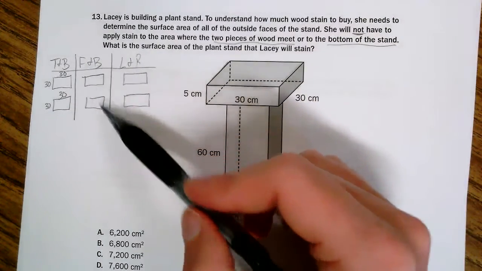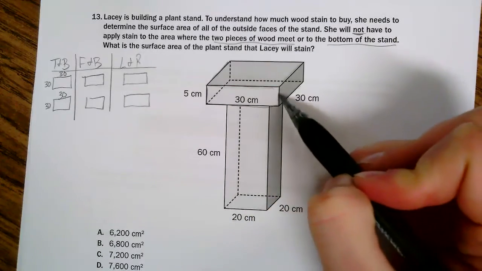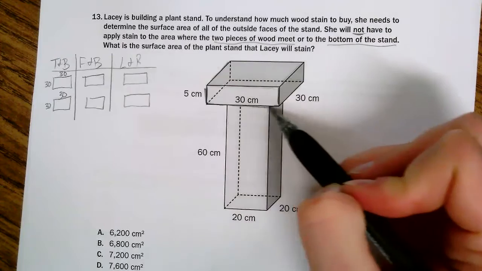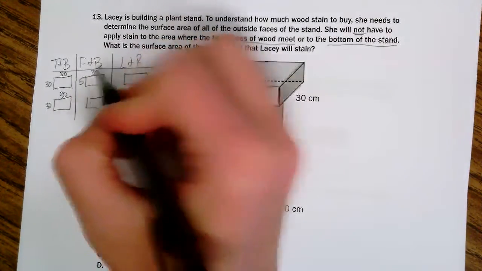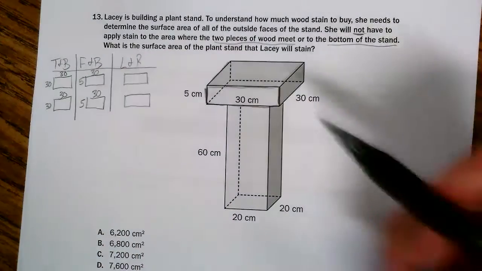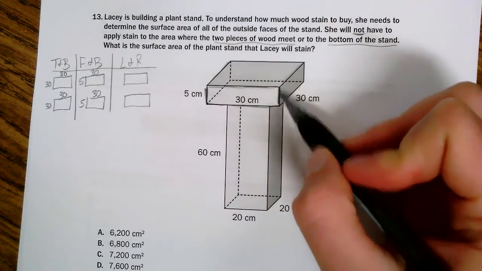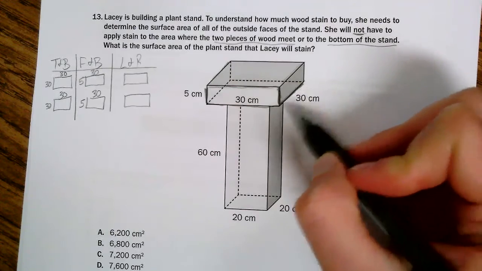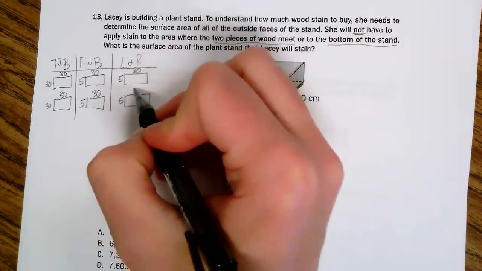For my front and back side, it will be this side facing us here. The height here is 5 and the length there was 30. So my dimensions would be 5 times 30. There's a front and a back, so there are 2 of those. And then I have a left side and a right side. Here I can see the right side. The height is 5 and the width there is 30. So it also measures 5 by 30.